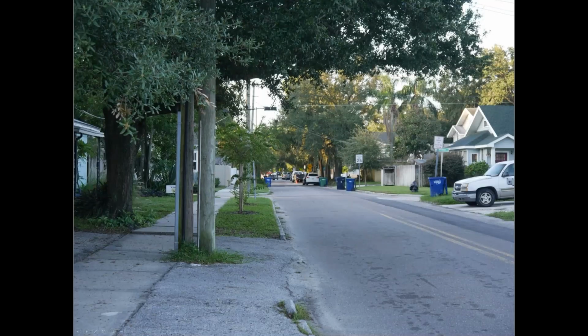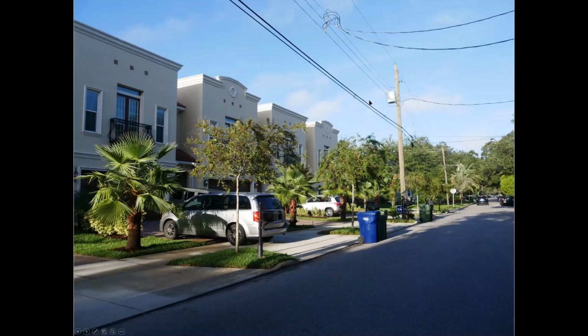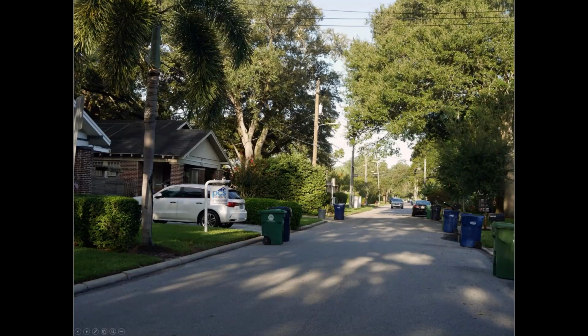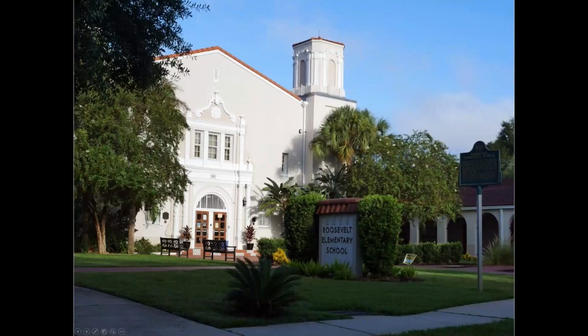The neighborhoods that adjoin the district appear to be very stable. They're attractive. The streets are clean. They all look like they have people in them. It's just a very stable, very active neighborhood, very strong neighborhoods. You also have Roosevelt Elementary School, which is located I think three or maybe four blocks from Bay to Bay. A great asset, it allows people to walk to school, but again, it surfaces the need to make sure that children who have to cross Bay to Bay can do so safely.